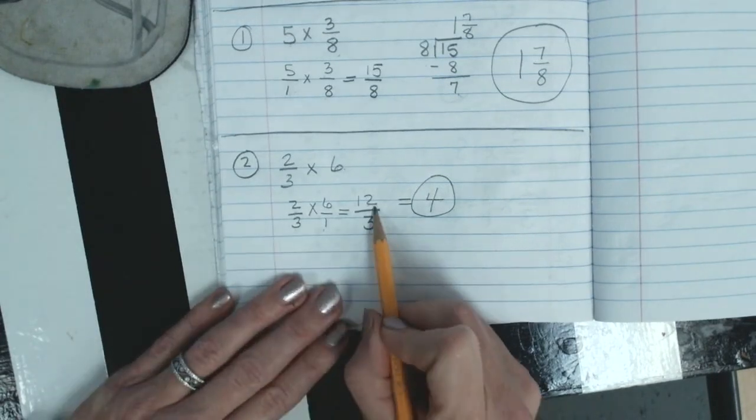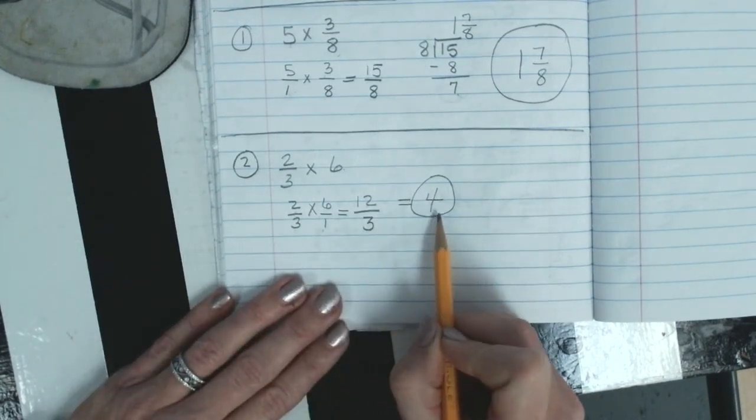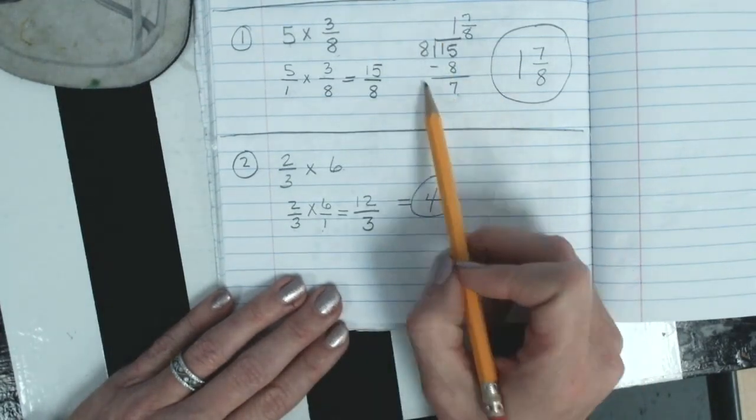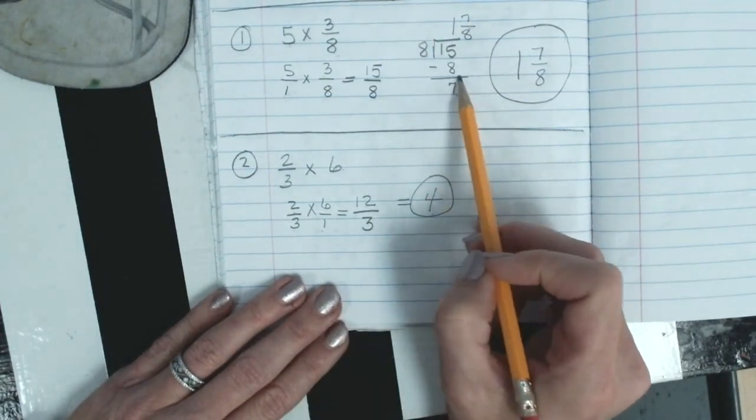When you see that that 3 can go into that 12 and you know it's going to be a whole number as an answer, you don't have to write this to figure out all the other parts. Okay, you can just go right to 4.